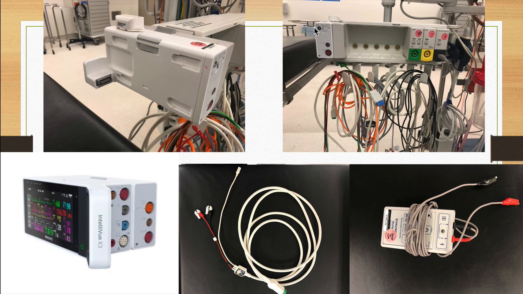The rest of the monitoring cables, with the X3 plugged in here, are usually found hanging here, anywhere from stuff for an A-line or a Swan, or the neuromuscular monitoring if you're using the new school version, of which I'd like to point out here and here.